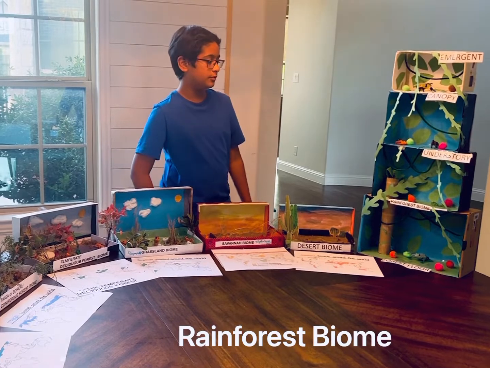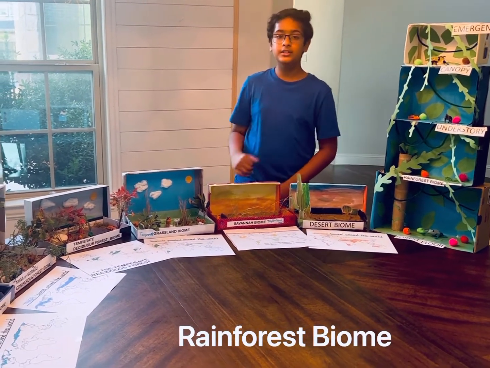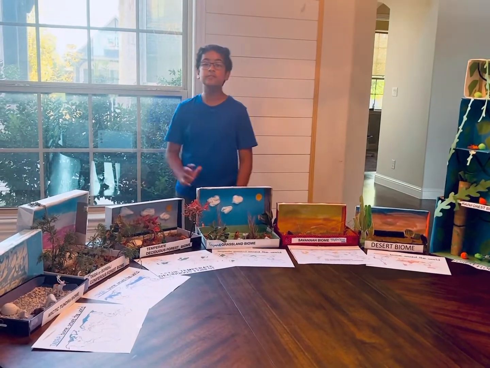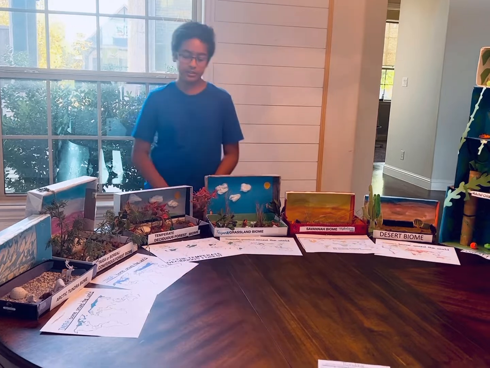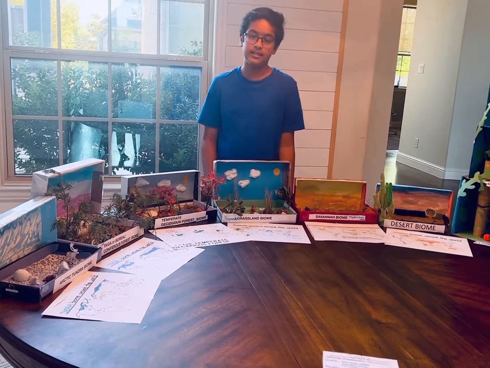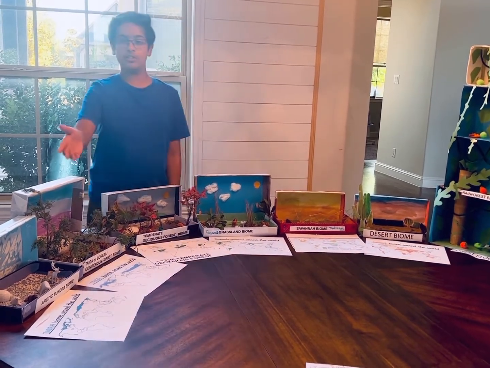Even though the forest floor has an abundance of very tall trees, the soil here isn't that fertile. Of all these, the most fertile soil would be either the temperate deciduous forest or the temperate grassland. The least fertile soil here would be the tundra.